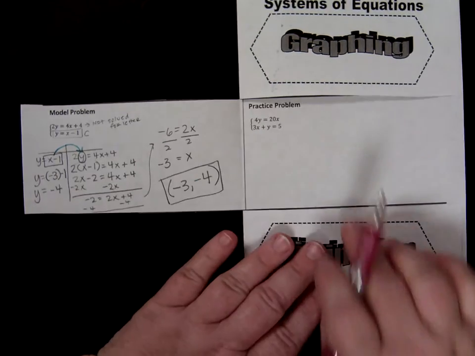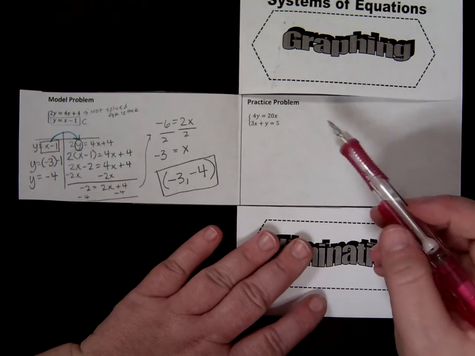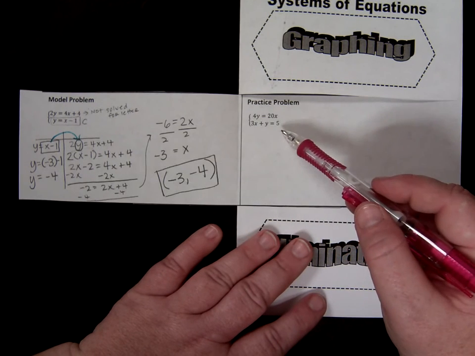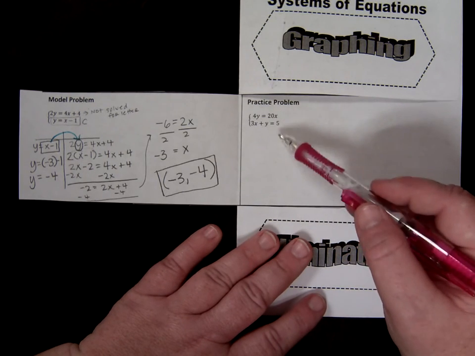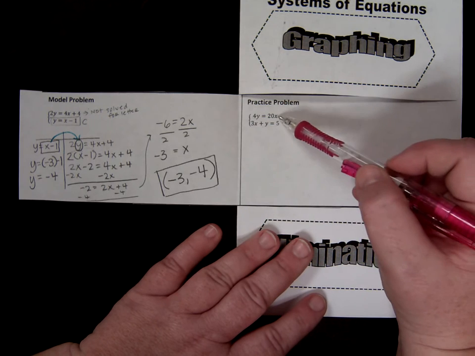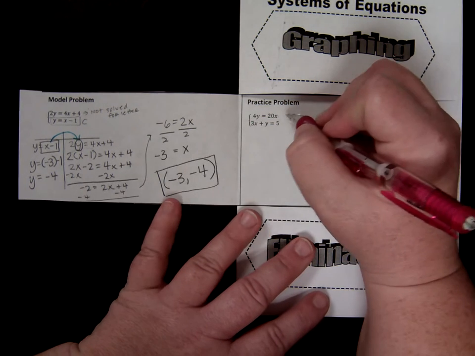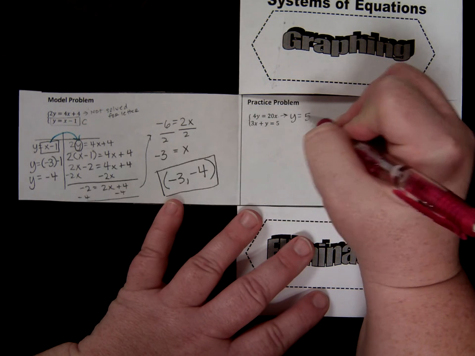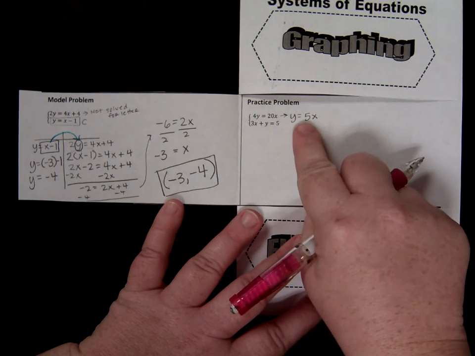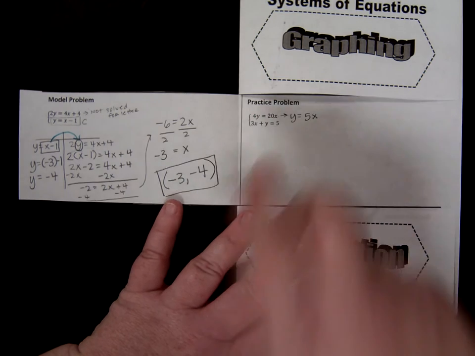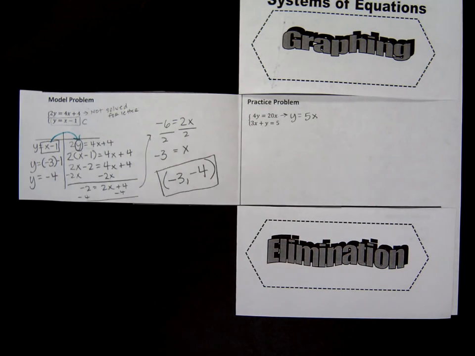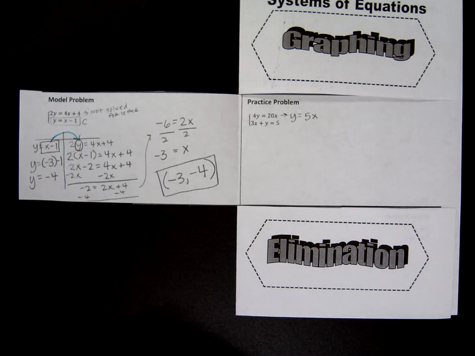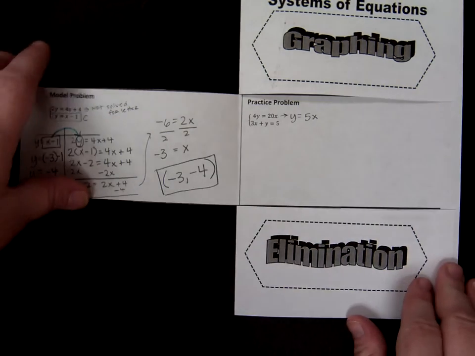So when you go over to your practice problem, you notice that neither one of these is solved for y, or x, so you really don't have a clean equation. But you can easily take this top one and divide everything by 4 to make this become y equals 5x. Then that would be something really easy to plug into the second equation. So go ahead and pause the video and finish the practice problem on your own.